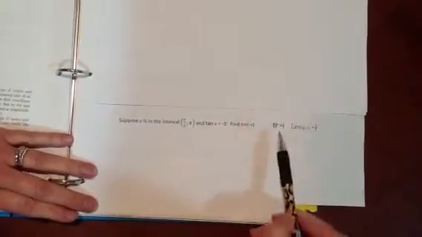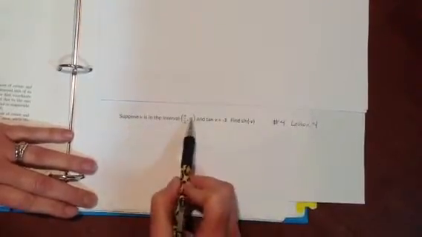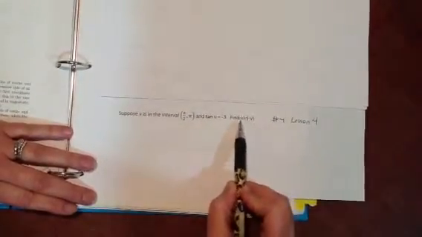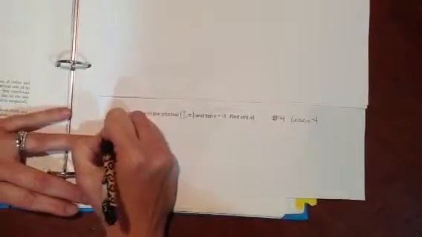In this video, I'm going to look at workout problem number 4 from lesson number 4. And it tells us we have an angle V. It's in the interval pi over 2 to pi. And I know the tangent of V. I'm looking for the sine of negative V. Okay, let's look at sine of negative V.